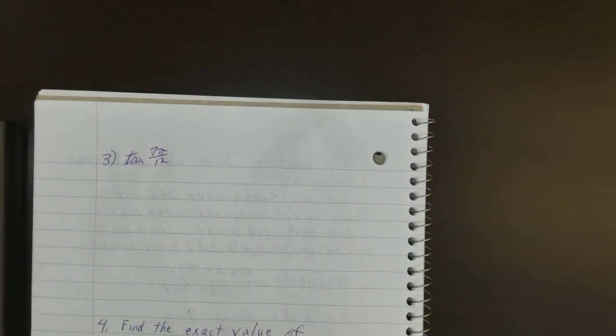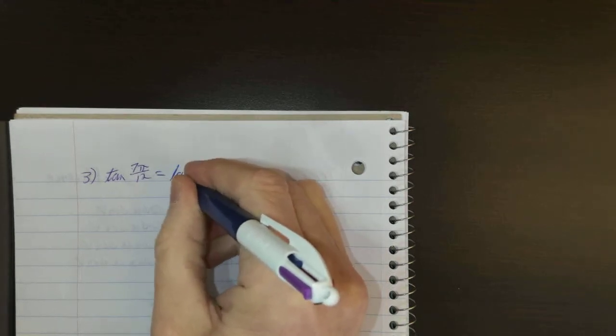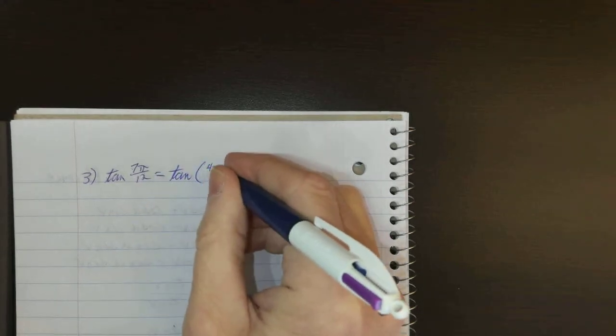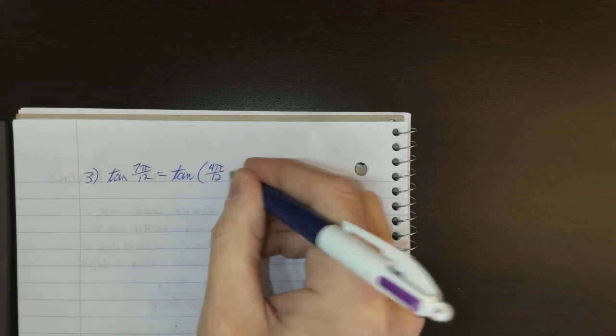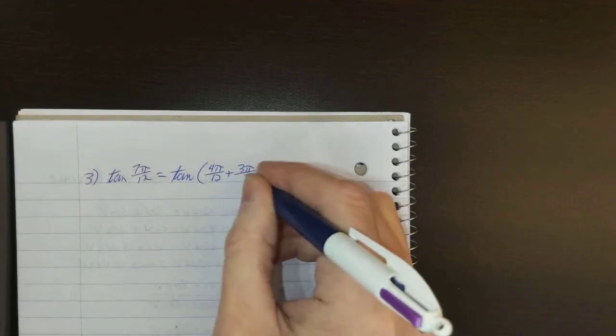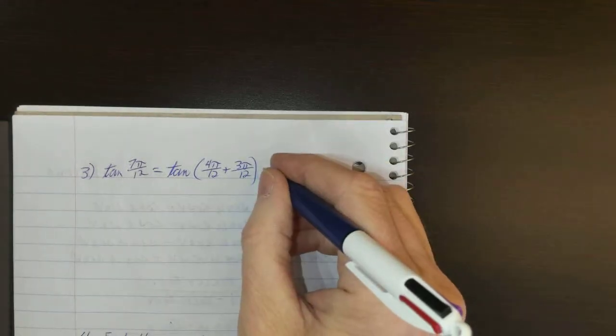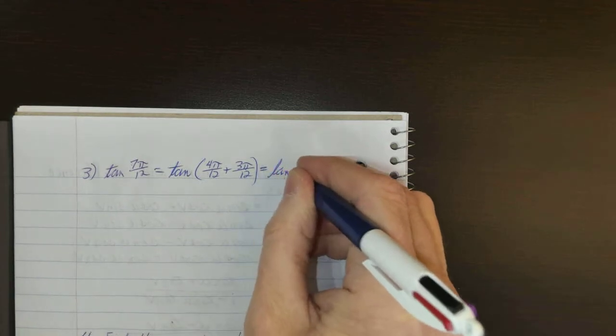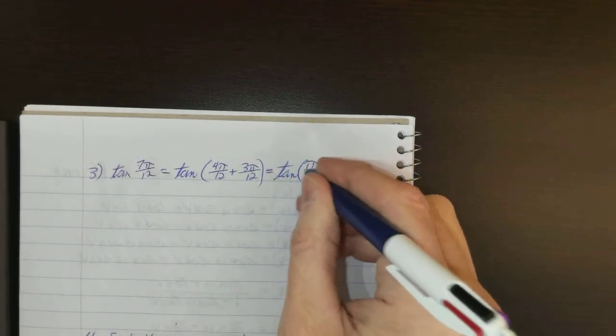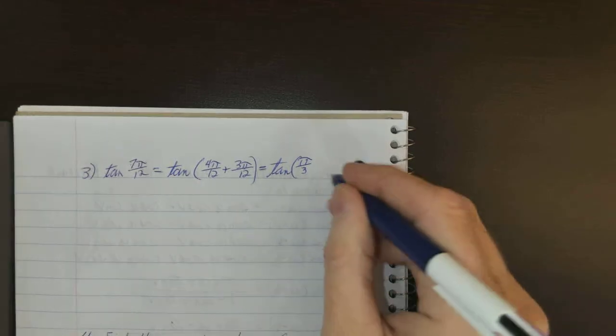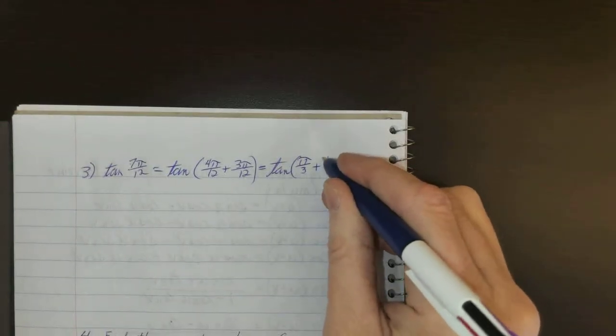So tangent of 7 pi over 12 is equal to the tangent of 4 pi over 12 plus 3 pi over 12. That's how I'm breaking up 7 pi over 12, because those are two values, again, that are on the unit circle. Let me simplify those into more recognizable forms on our unit circle. Pi over 3 plus pi over 4.